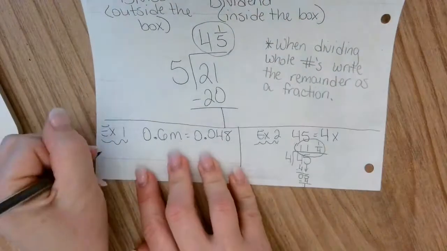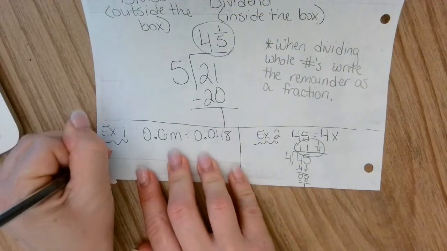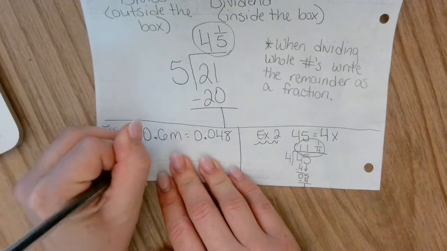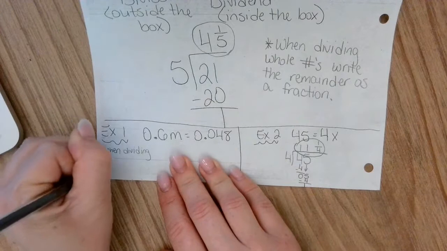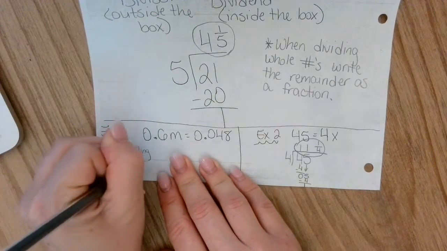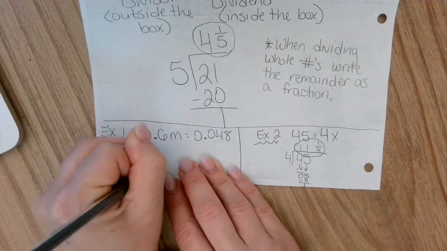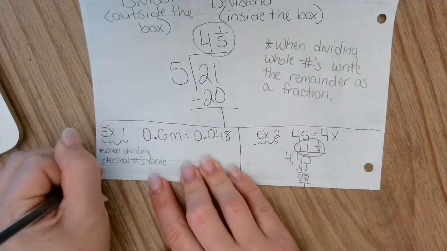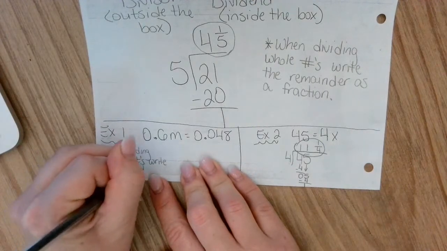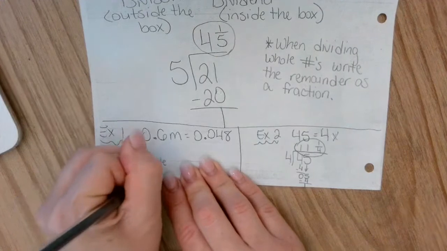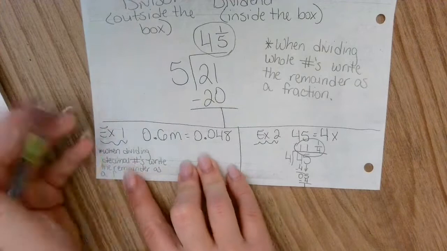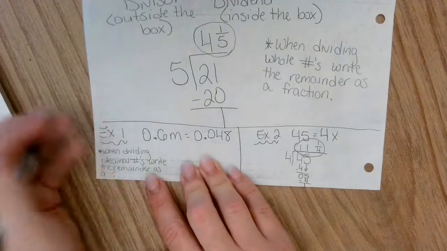So I'm going to put a little note here. When dividing decimal numbers, write the remainder as a decimal.